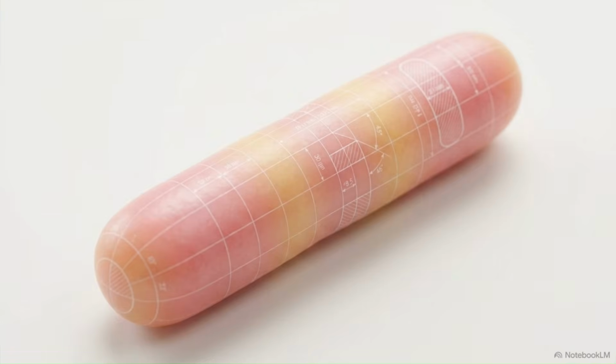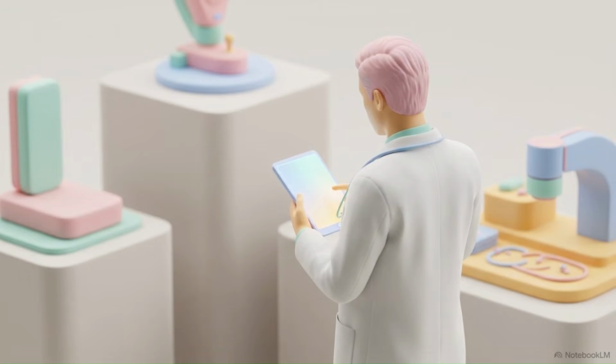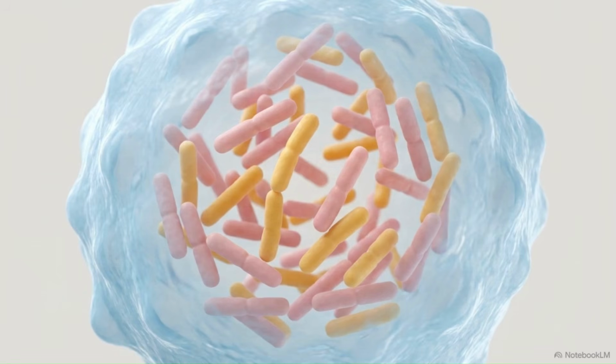Mastering the clinical management of this disease requires reverse engineering the pathogen's biological life cycle. We have to understand its unique lipid armor to deploy the exact multi-drug pharmacology required to break it apart. This is a modern, continuously evolving clinical challenge.